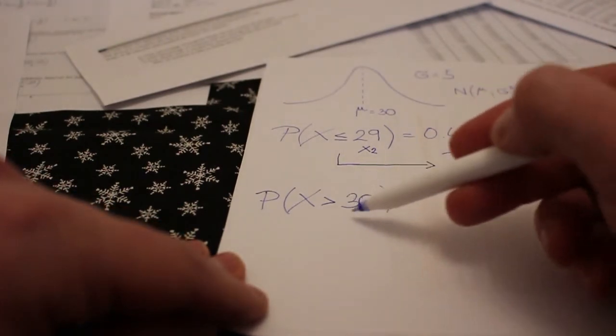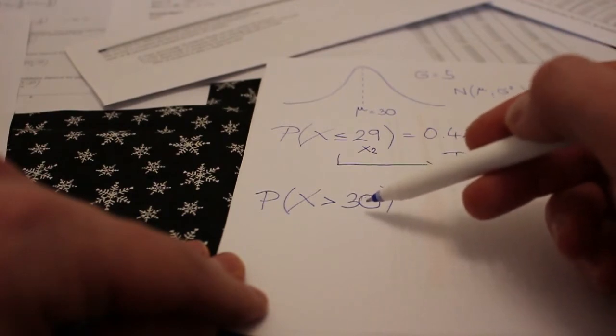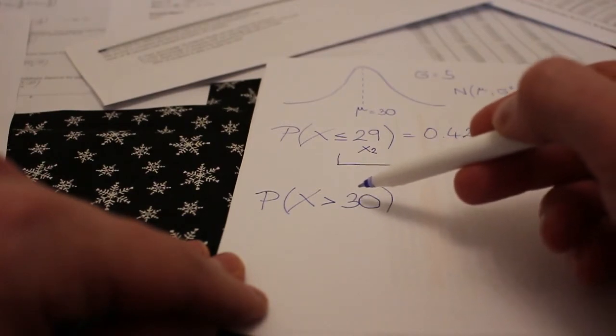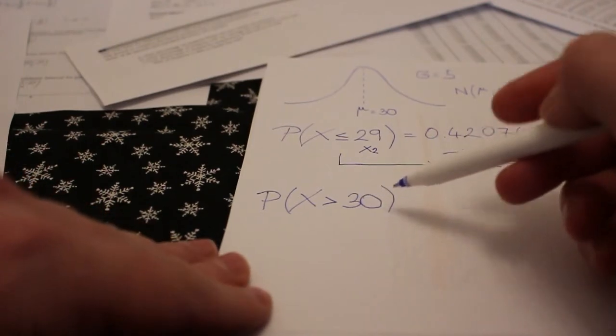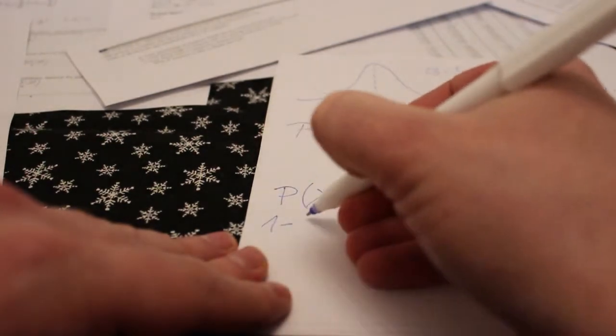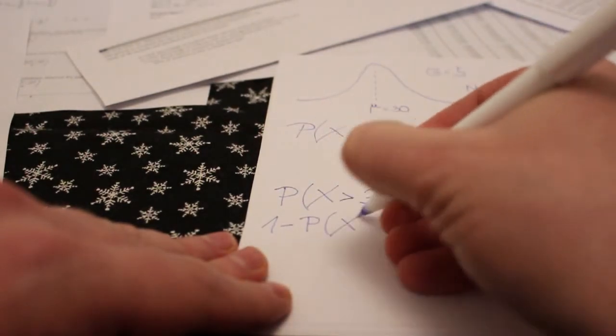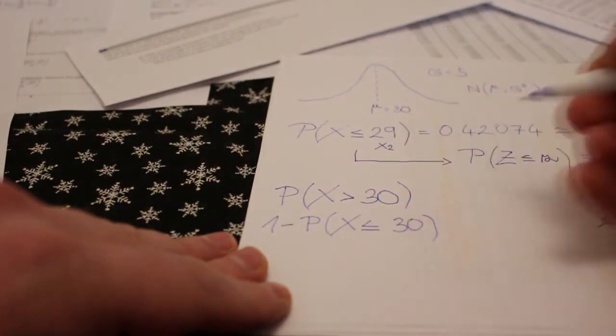And because we don't know the potential maximum, somebody is not able to manage the test ever, it will be better to calculate this like 1 minus the probability that random variable x will be smaller or equal to 30.